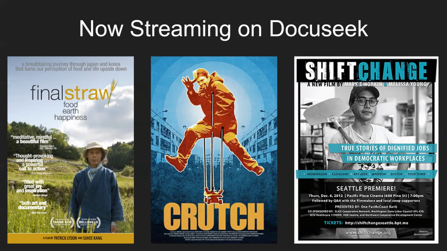The middle movie poster there is Crutch. It's the story of dancer and performance artist Bill Shannon, who has made a career out of rejecting the world's assumptions about his own limitations. So he's a performance artist that uses crutches, as you can see from the poster, and is kind of gravity defying in his work. It's a really cool story.